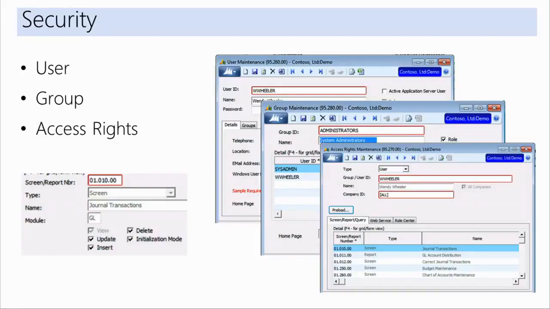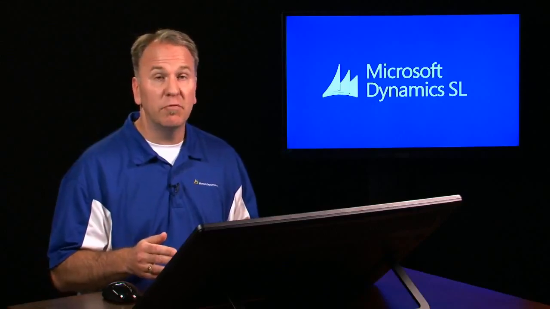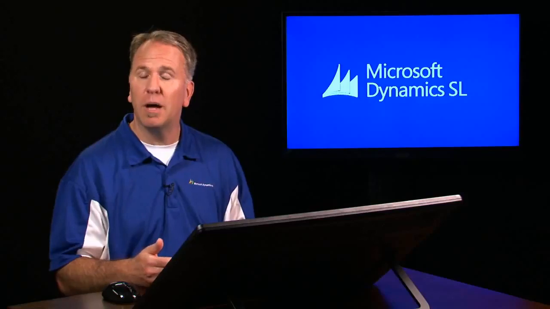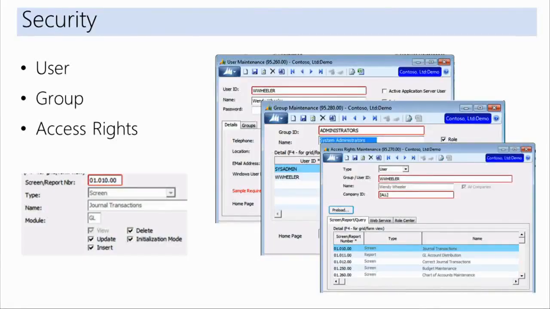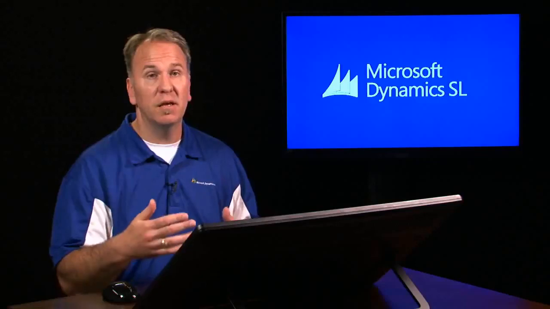Now, the other way it works is if I don't give you access to a screen at all and it's not listed there for you, you will not see the screen. So when I log into Microsoft Dynamics SL's menu, I'm not going to see that screen, so I don't have to see everything that's out there. Another thing as well is if I don't give you access rights to a specific company, when I look up which companies are available to me, I won't see every single company that's been defined in your database. I'm just going to see the companies that you've been assigned to. So you have that complete flexibility of what they see, what they can get access to, and what they can update.